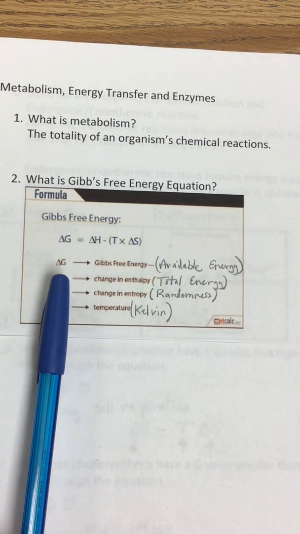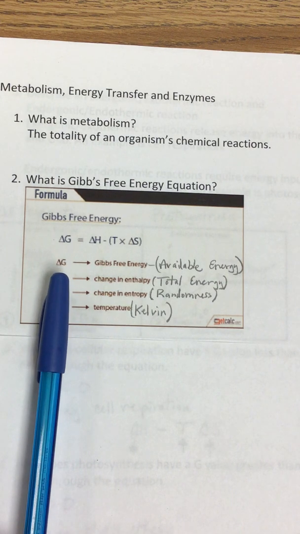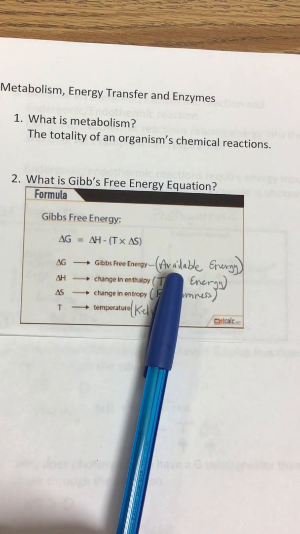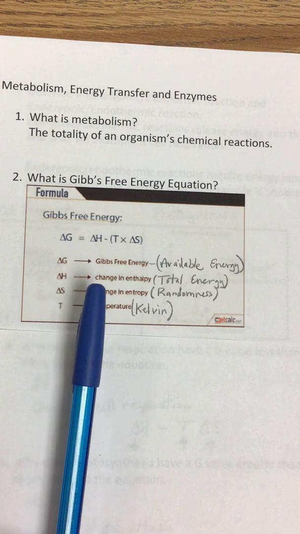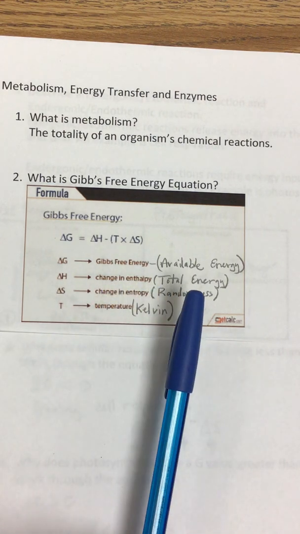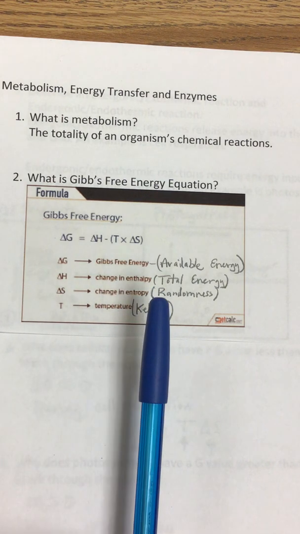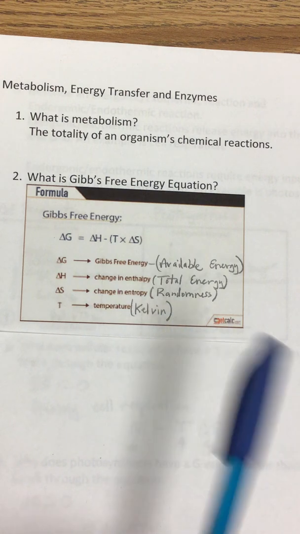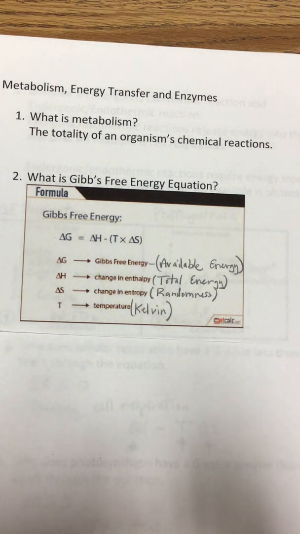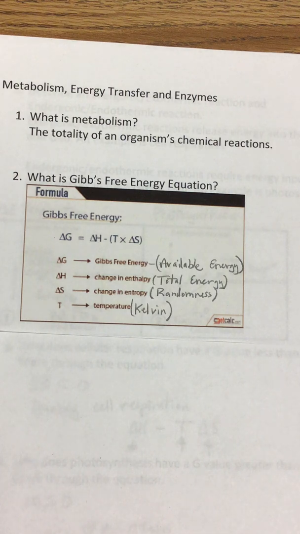So Gibbs free energy is going to be the delta G, or change in G. Another way to say that is going to be the available energy. So what is actually available in this system? Delta H is going to be the change in enthalpy, which is the total energy in the system. And delta S, or the change in S, is going to be the change in entropy, or the randomness. Okay, molecules are spread out, or are they together? So again, taking a look at the video, I think Mr. Anderson does a good job of talking about what entropy is and enthalpy is, kind of getting the difference there. And then finally, T is going to be our temperature, and that temperature is going to be in Kelvin.